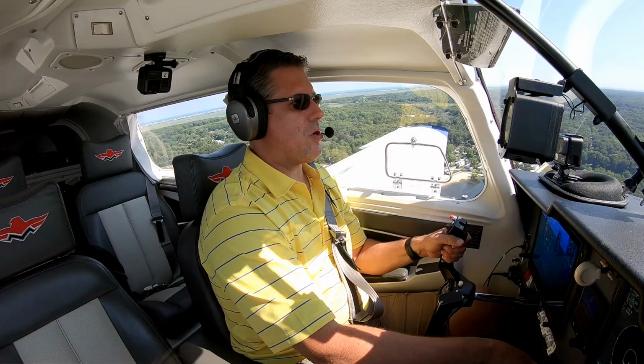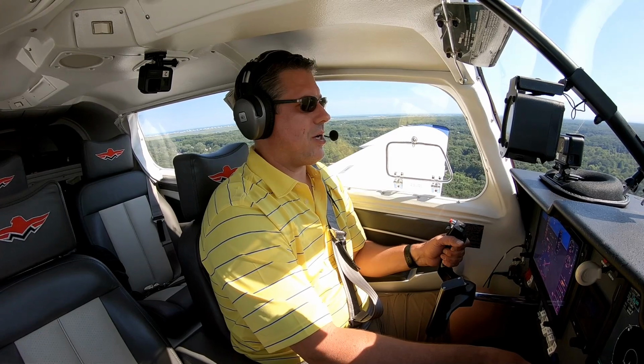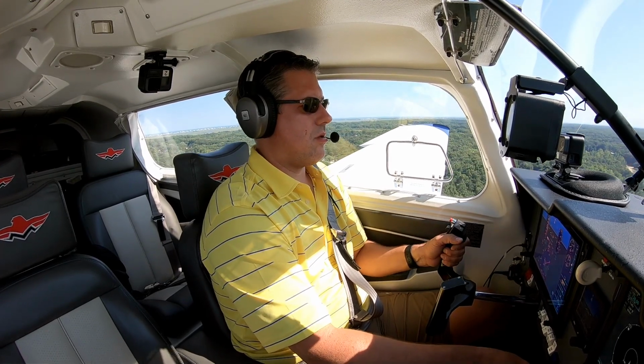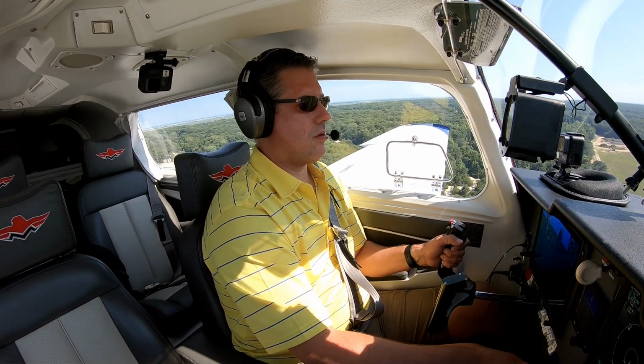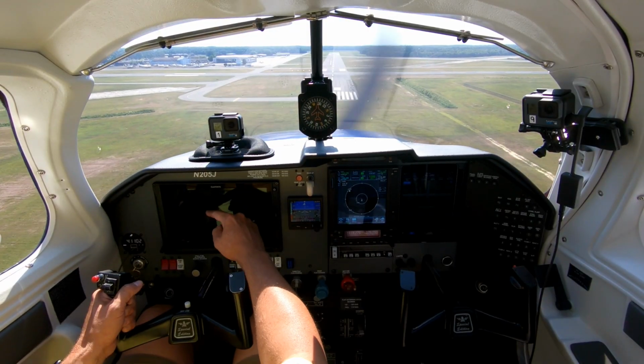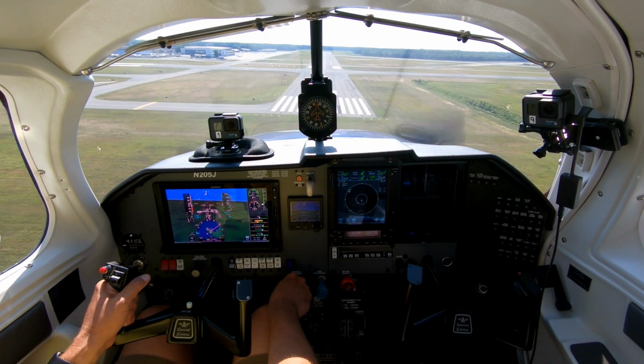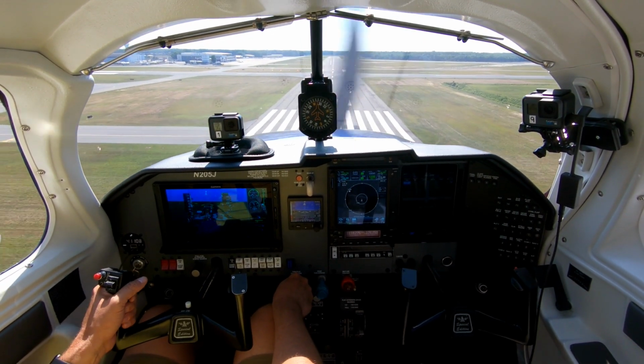My approach speed here is 70. As I get over the numbers, I like to pull it back to about 65. See, the graphics on this runway are just great. All right, pull it all the way back.